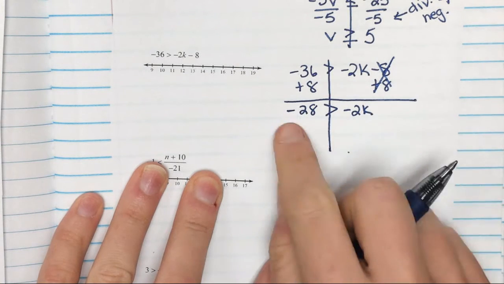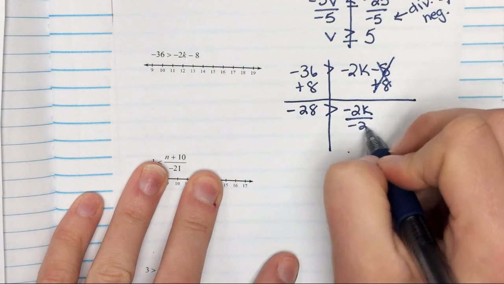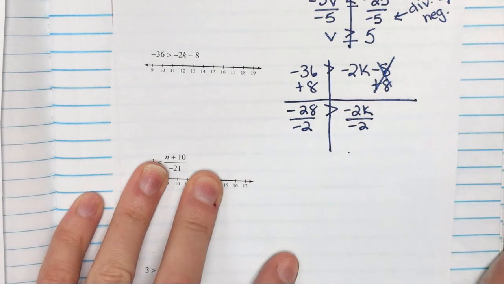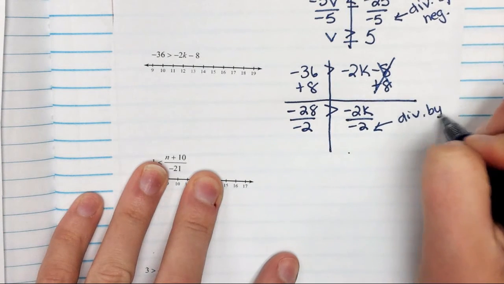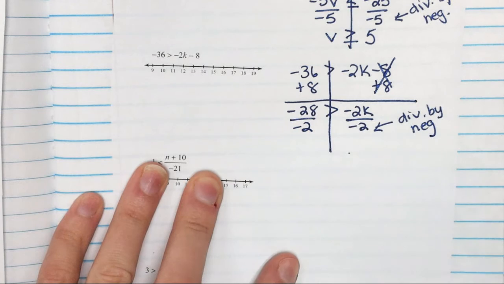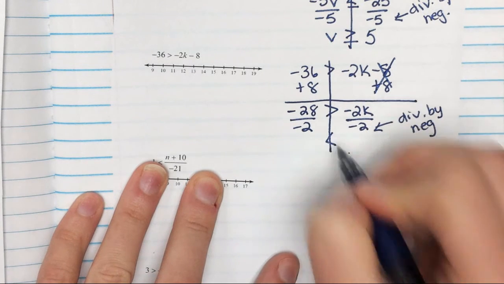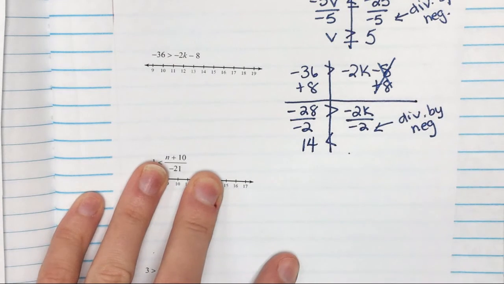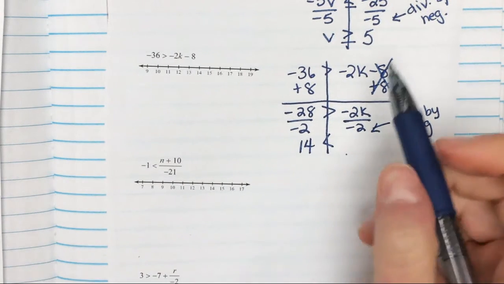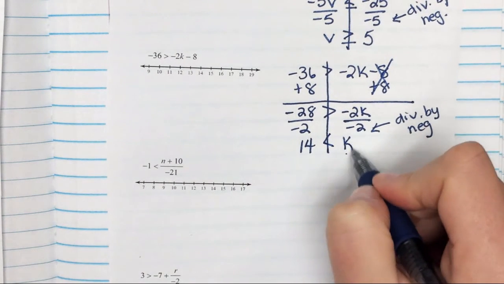I see multiplication, so I'm going to use the division property of inequality. I'm dividing both sides by a negative 2. When I divide by a negative, I need to flip my symbol so that greater than becomes a less than. 28 divided by 2 is 14, both negative, so my answer is positive. And I'm left with 14 is less than k.